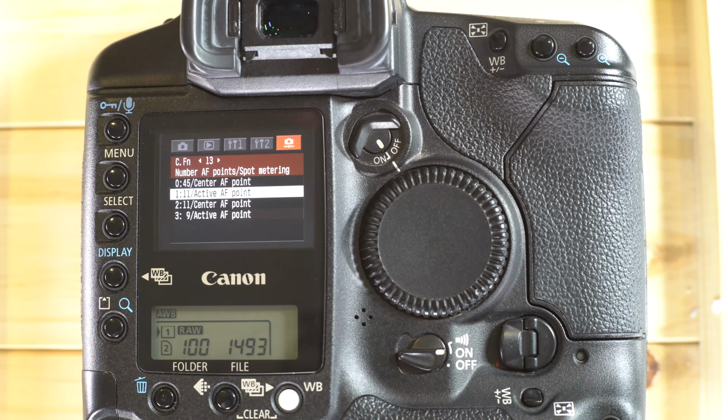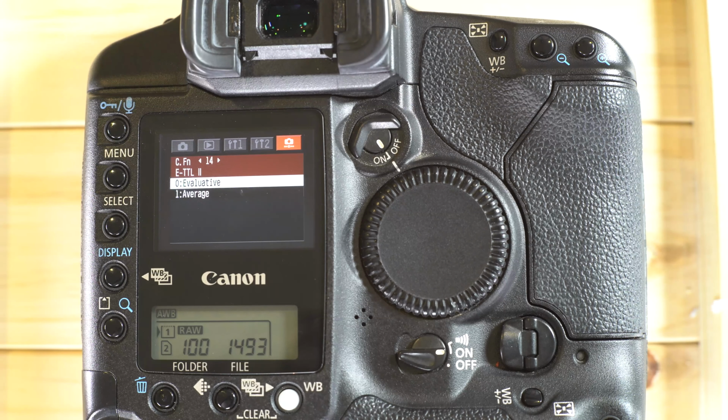Custom function 14 is E-TTL 2. This only applies for flashes. And the difference is, when you're using a flash, is your through the lens metering evaluative or averaging. Evaluative will help prevent bright spots and dark spots in your scene.